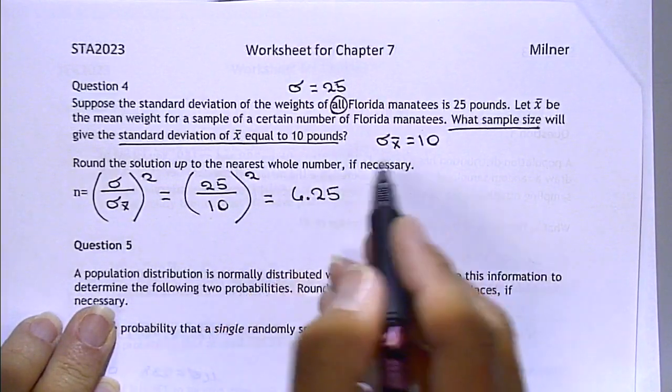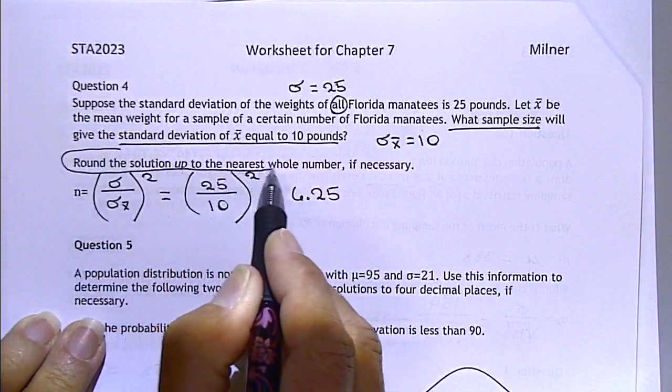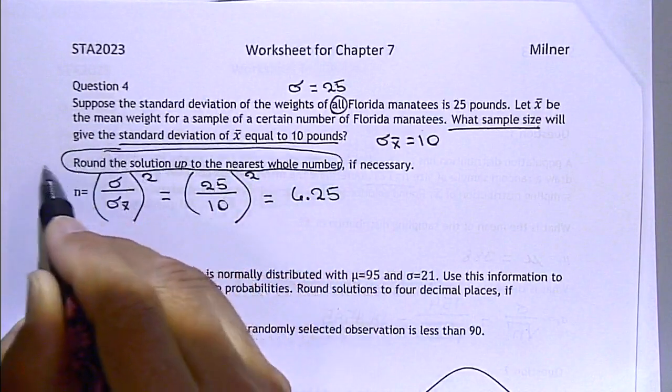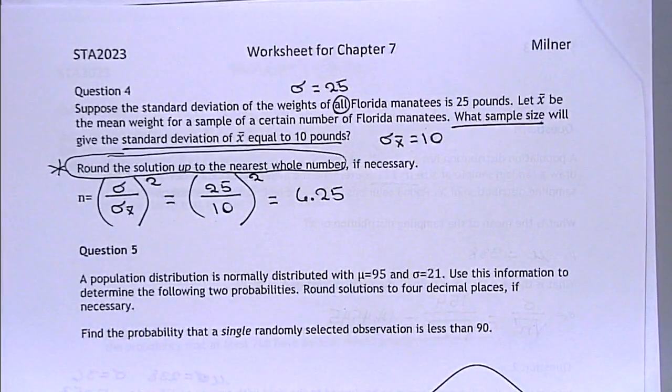Now here's my problem. I want you to note this, circle it, do whatever it takes to make you understand this statement right here, okay? Round the solution up to the next nearest whole number. They wouldn't have said round up unless they didn't want you to ever round down. Now, rounding means that we go to where the closest one is, either 6 or 7, but not in this case of sample sizes. In sample sizes, we go up to the next whole number, always. If that calculation had come out to be 6.01, you go up to the next whole number.